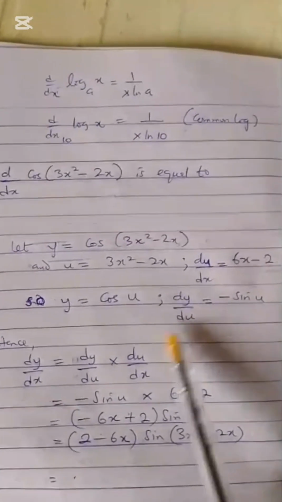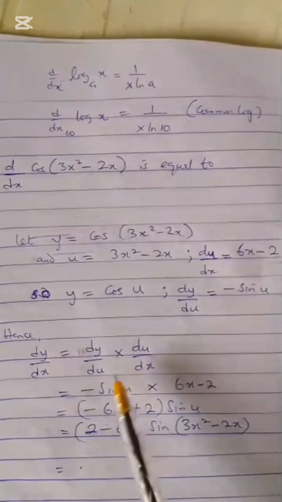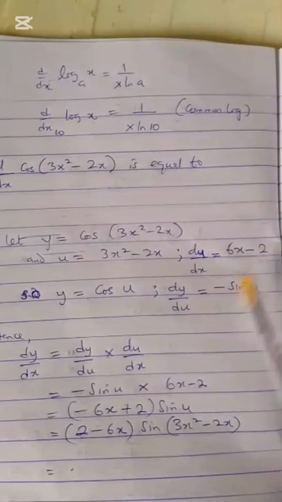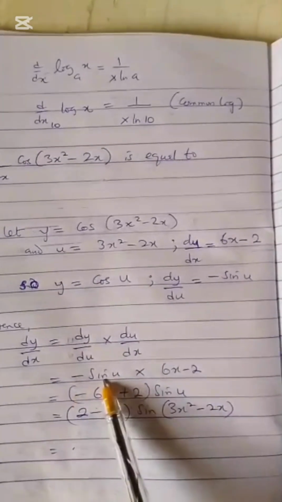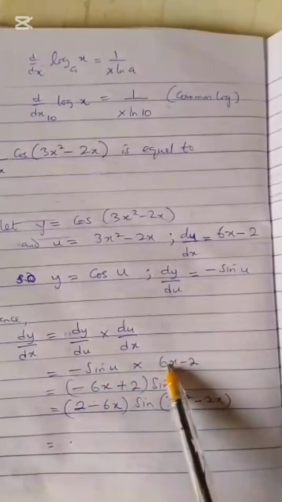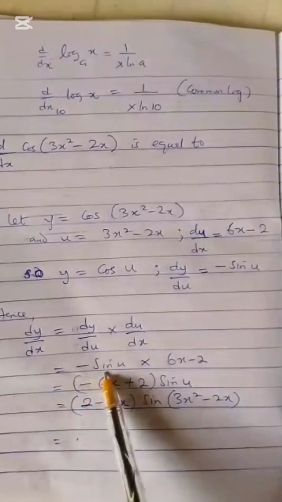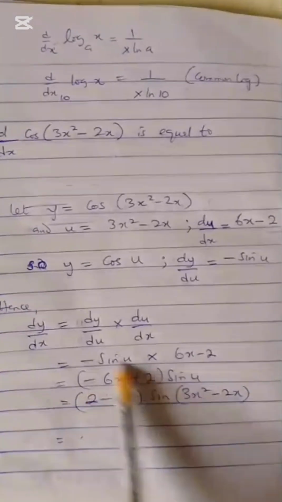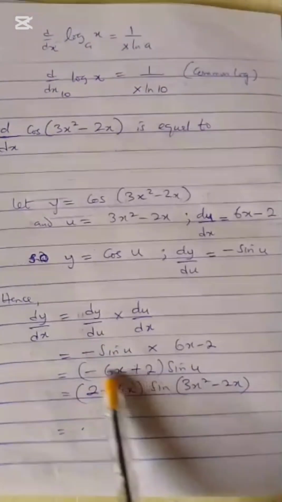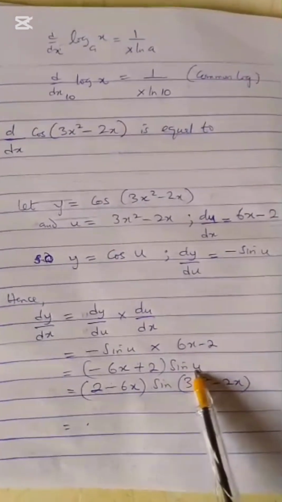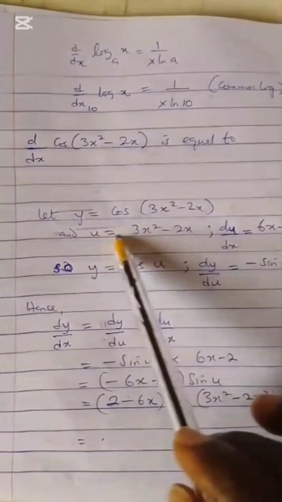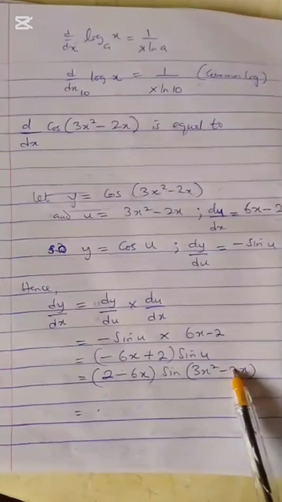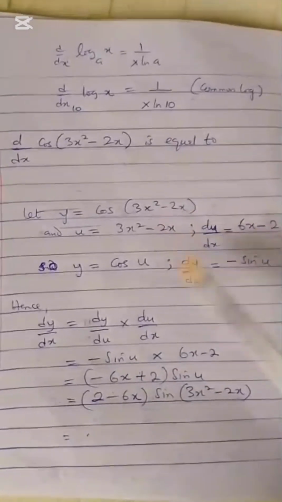Now dy du is minus sine u, and du dx we've gotten as 6x minus 2. So just multiply them together: (6x minus 2) times minus sine u. Since this is an expression, you just pack it in front of, on the left of, your trig expression sine u. Now remember that you have to substitute back. We said u should be equal to 3x squared minus 2x, so put it back into your final answer. So this is the final answer. Alright, so that is the chain rule, and that's how we go about it.